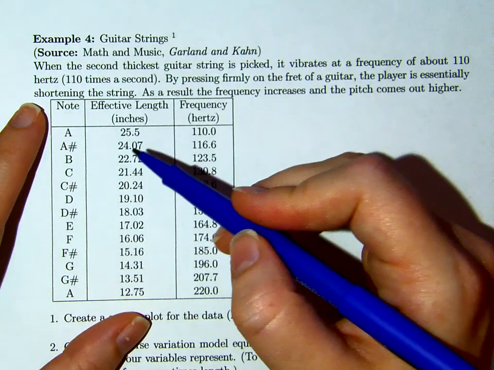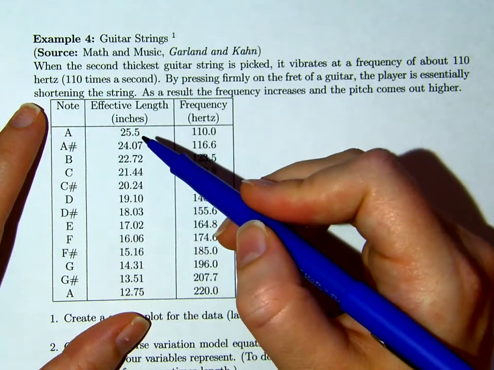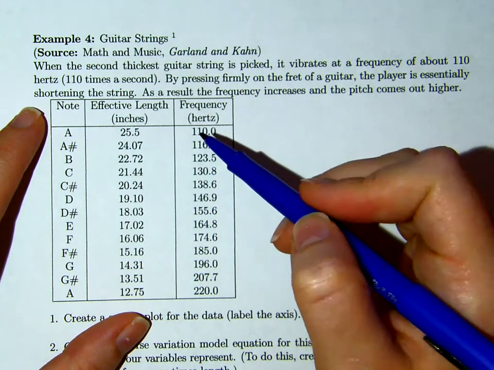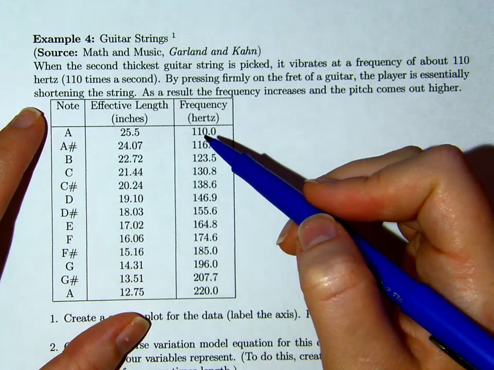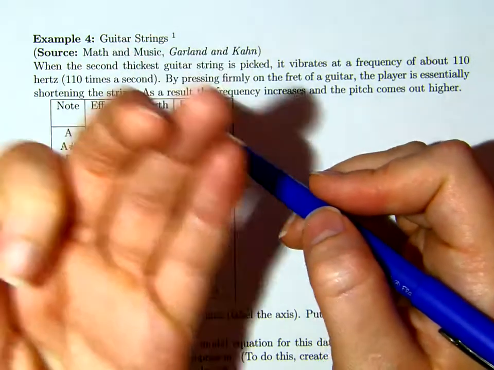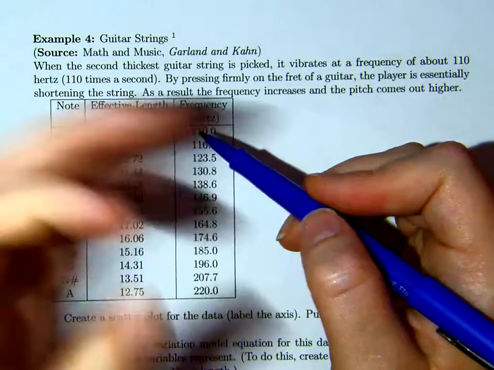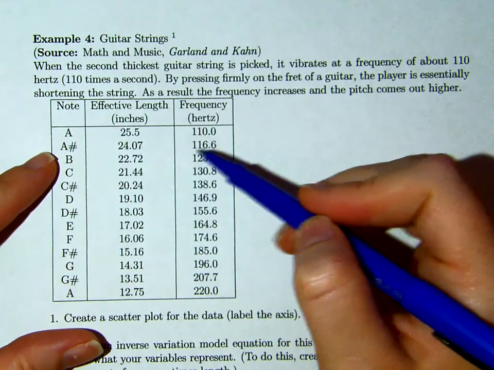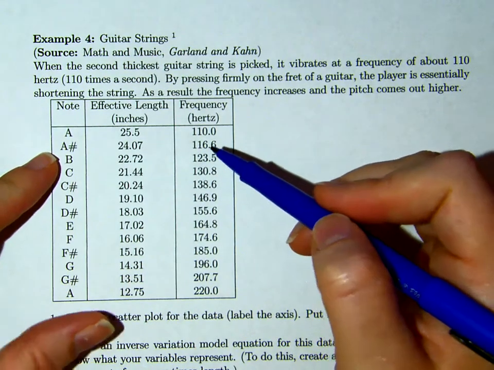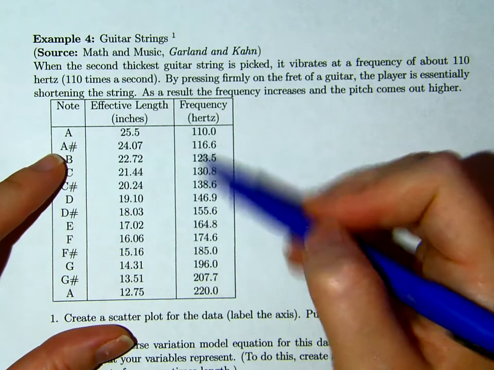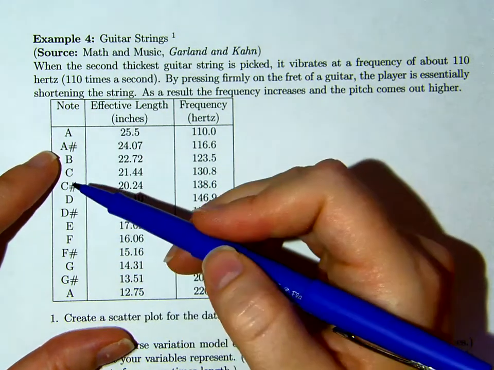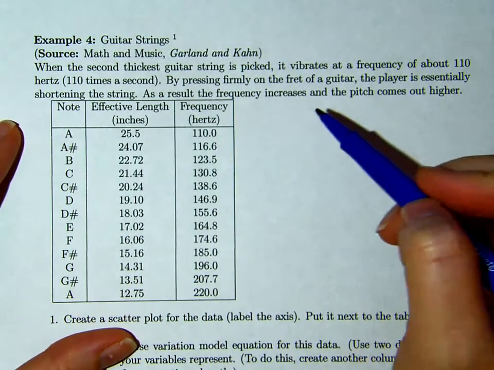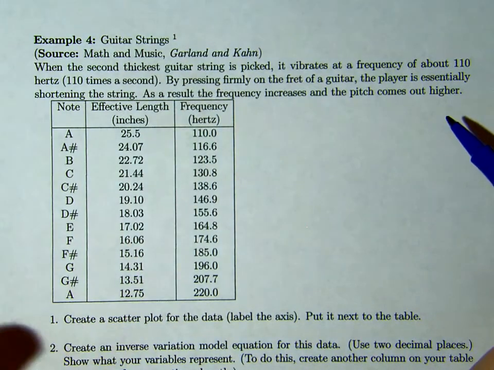If you didn't, and it was 25.5 inches long, and you plucked it, this is the frequency at which it would vibrate. But as you shorten the string by holding it down, it's going to vibrate differently. And as it vibrates faster, the pitch becomes higher. As a result, frequency increases and pitch comes out higher.